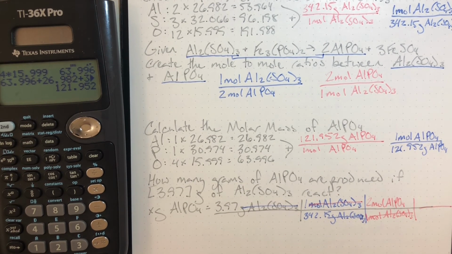Currently, I have moles of aluminum phosphate in the numerator. However, my stated desired unit was grams of aluminum phosphate, which means that I have not quite finished my problem. I need to get from moles to grams, which means that I need to use the molar mass of aluminum phosphate. I will now choose the version of the molar mass conversion factor that has moles of aluminum phosphate in the denominator such that they cancel. That is going to be my red version.